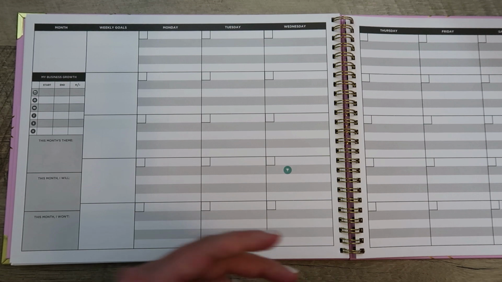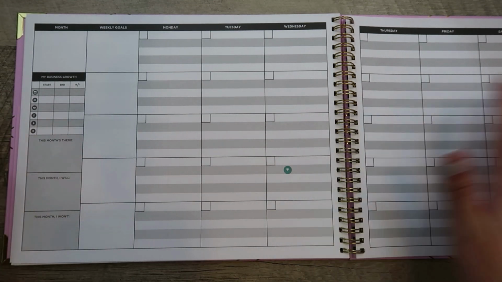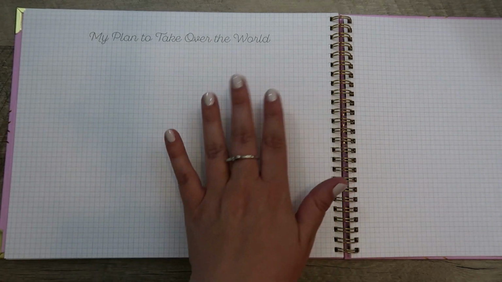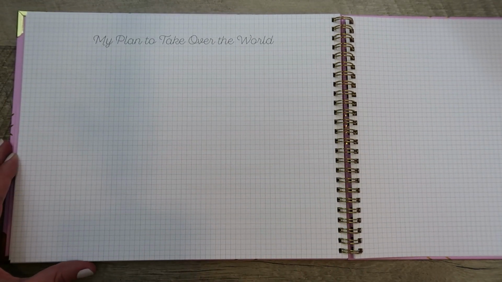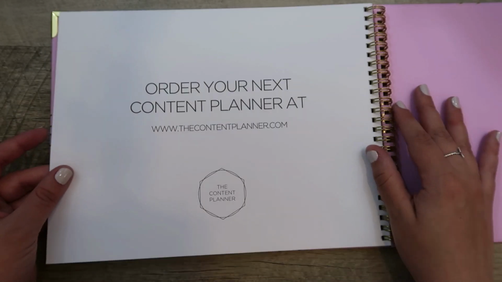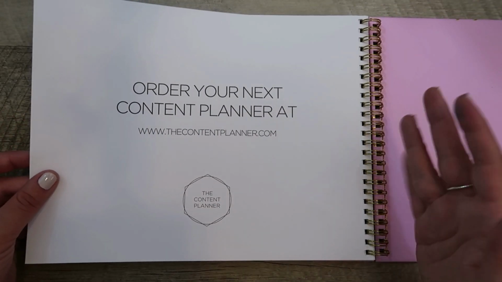I don't know if it would be removable for the long term, but it moved after 10 minutes or so. All right, and then in the back you have a couple of grid pages. So we have one that says "my plan to take over the world," and then this side is blank. And then on this one, this side is blank and it says "let my imagination run wild." And then on the back, we just have the logo and the website and stuff.